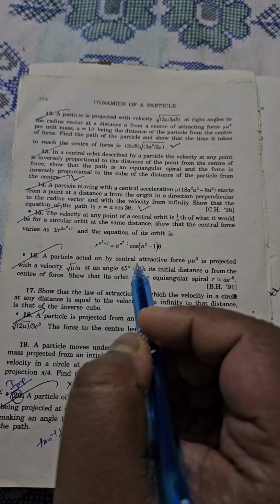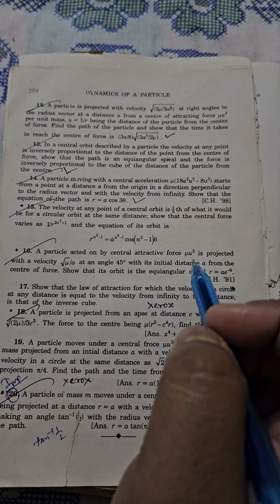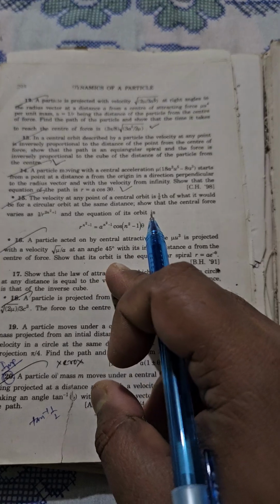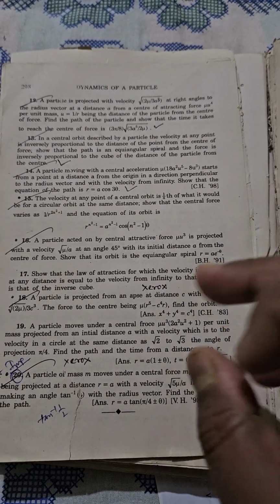A particle is acted on by central attractive force mu u cube is projected with a velocity root mu by a at an angle 45 degree with its initial distance a from the center of force, and we need to find out its equation of orbit. So we have to show that the orbit is nothing but an equiangular spiral.